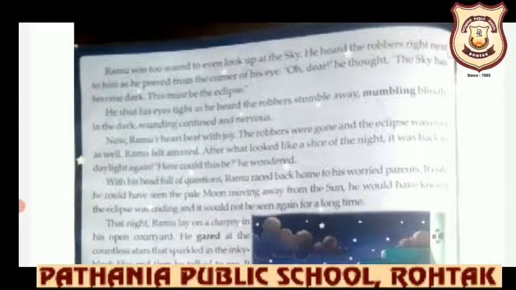Now Ramu's heart beat with joy. The robbers were gone and the eclipse was over as well. Ramu felt amazed. After what looked like a slice of the night, it was back to daylight again. How could this be, he wondered.